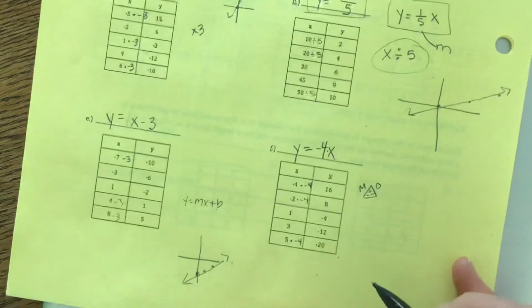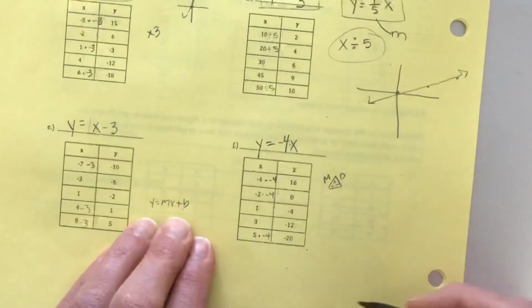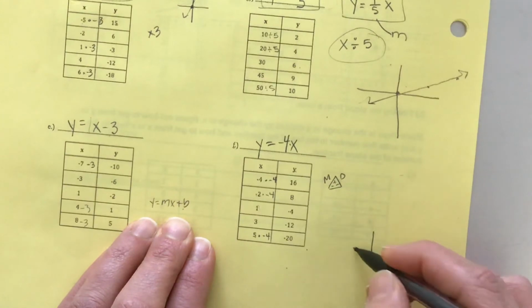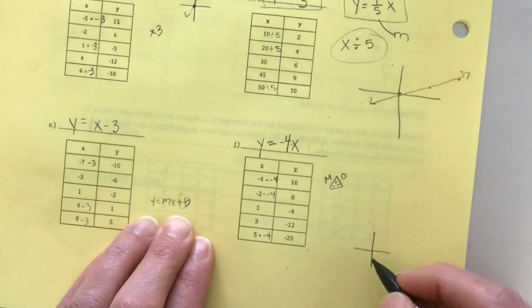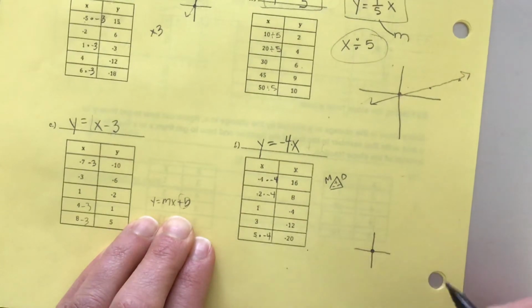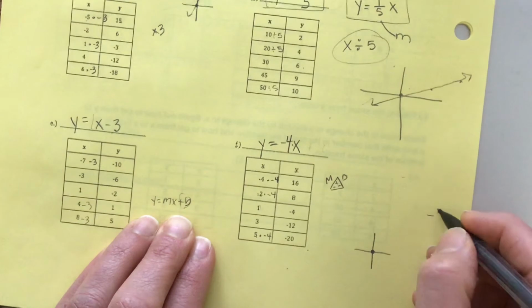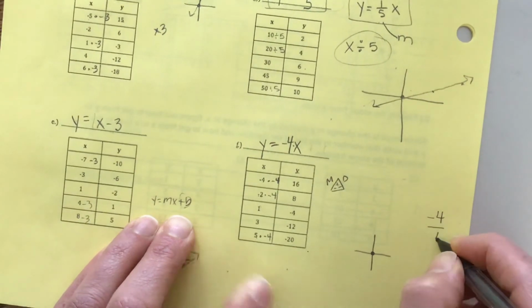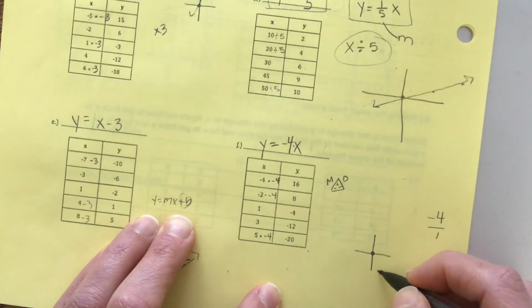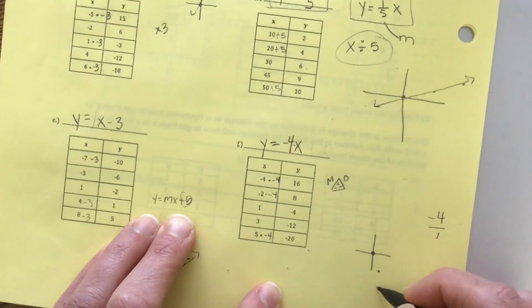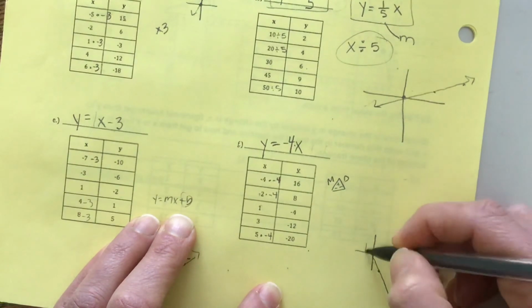And over here, again, y equals mx plus b. For my plus b, I could say that I'm adding nothing. So my y-intercept would be 0, and my slope is -4. So remember, that's -4 over 1. So I'm going to rise -4, 1, 2, 3, 4, and run 1. Rise -4, 1, 2, 3, 4, and run 1. So that would be my slope.